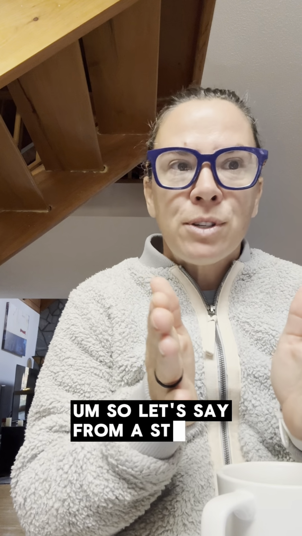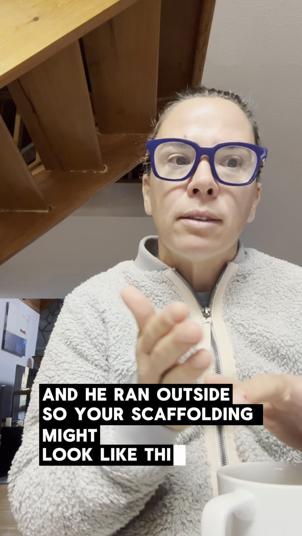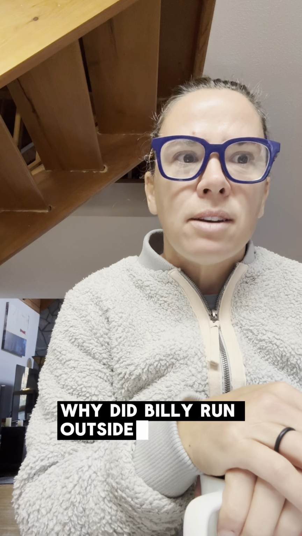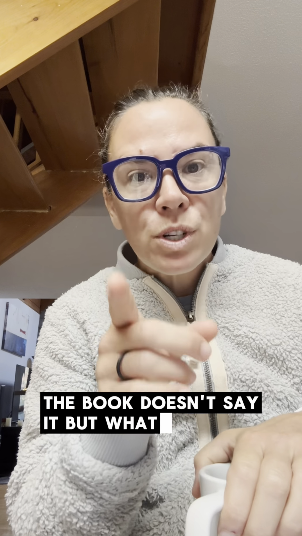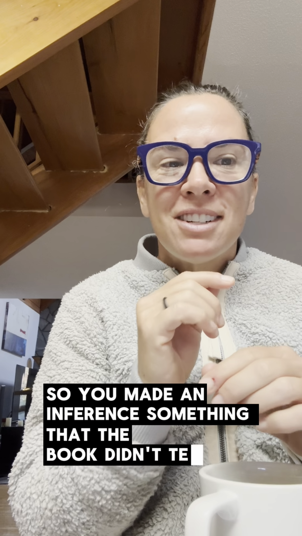So let's say from a story: Billy saw dark clouds and he ran outside. Your scaffolding might look like this. Why did Billy run outside? The book doesn't say it, but what do you think? Right, he probably thought it would rain. Oh, he ran inside. That changed the whole story. Eek. Billy saw dark clouds and he ran inside. He probably thought it would rain. So you made an inference, something that the book didn't tell us.